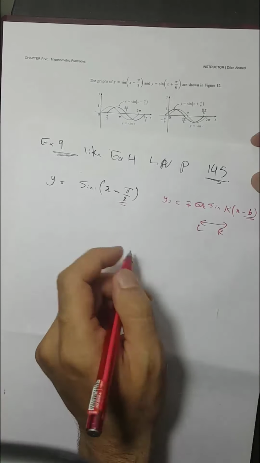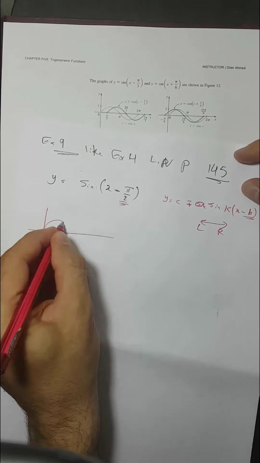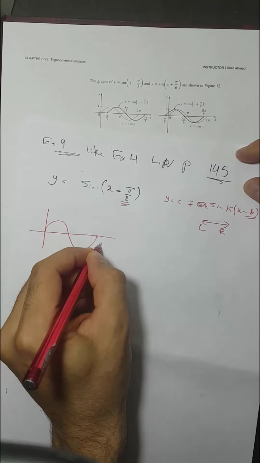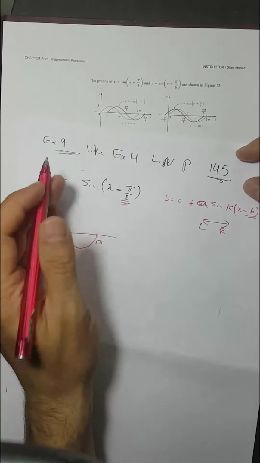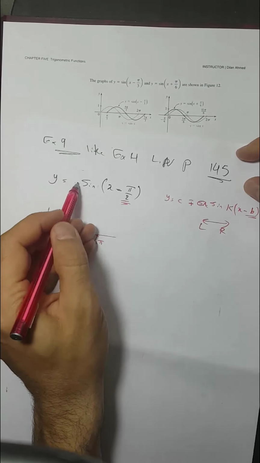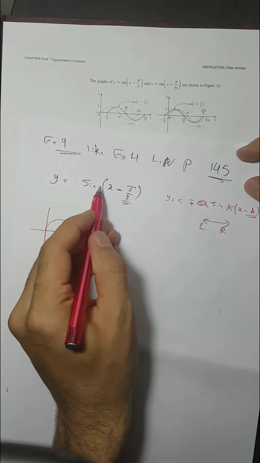So for this example, if I say pi over 2, it means I'm sketching my graph. As you know, it's a simple graph without amplitude, without any shifting up or down, no negative, positive, no. The period is 2 pi, because here k is 1.